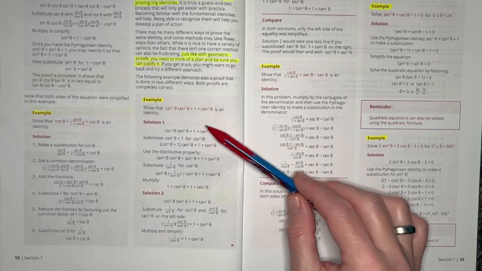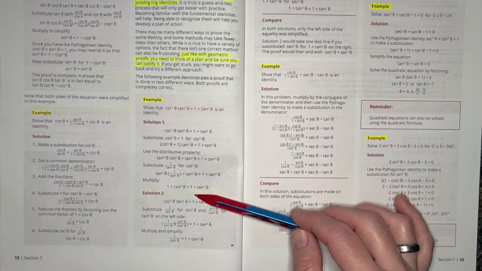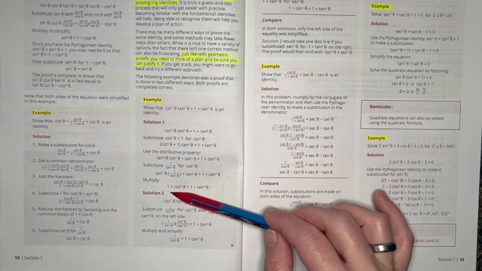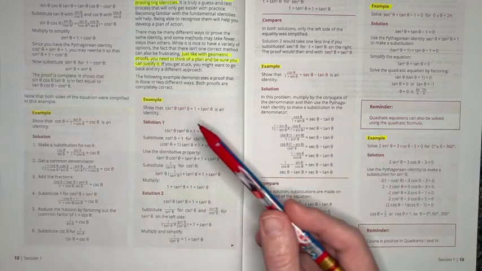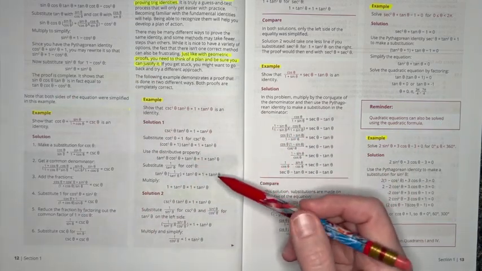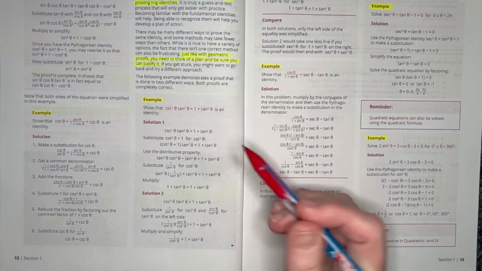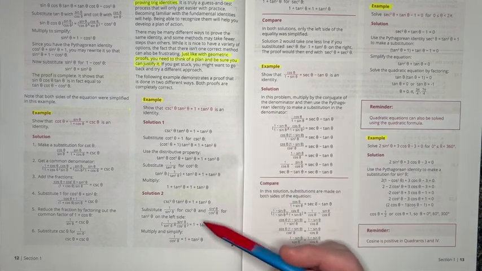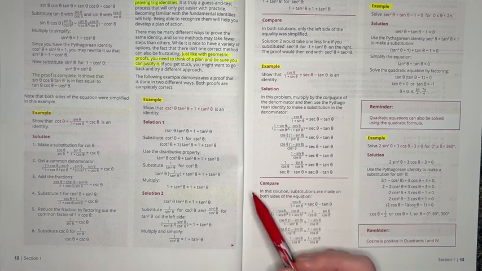Now, I personally would have taken it the one extra step and simplified this so it wasn't a 1 plus and a 1 plus, right? It would just be a consecutive thing. But they didn't take it that far, and so if that's good enough for them, that's good enough for us, right? And then they do it a different way, okay?